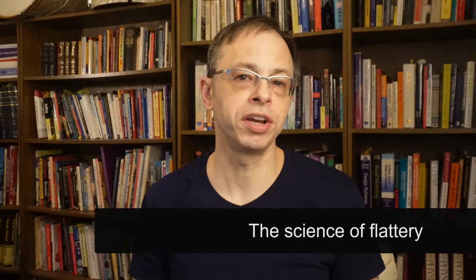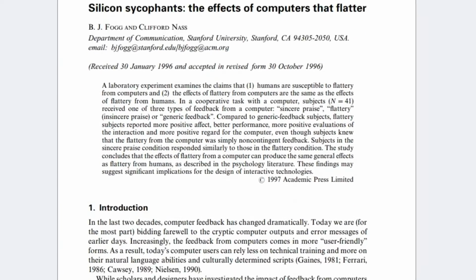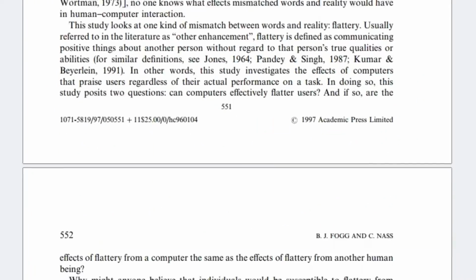There are a lot of scientific papers on flattery, and it's really interesting to psychologists because even when people know they're being lied to, flattery still seems to work. But rather than going into the details about the science, let's just take a look at an old classic study from a couple of my favorite scientists, Clifford Nass and BJ Fogg.